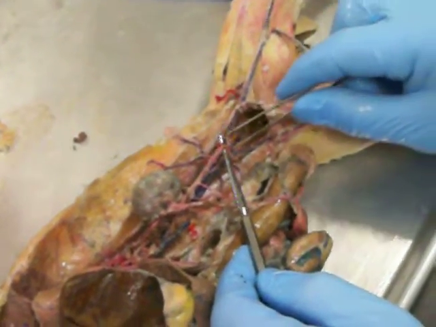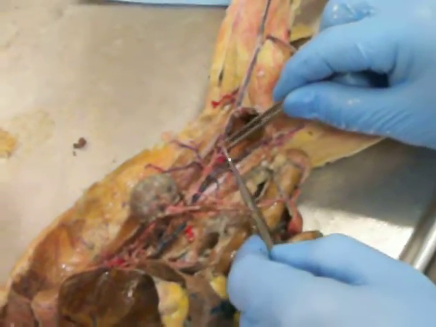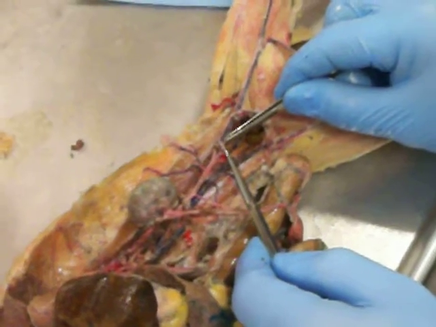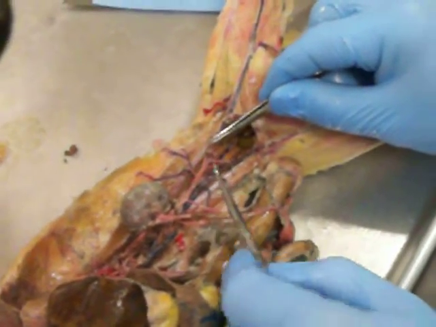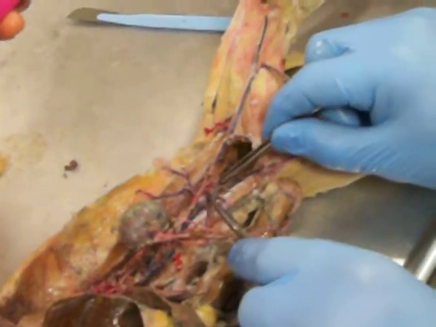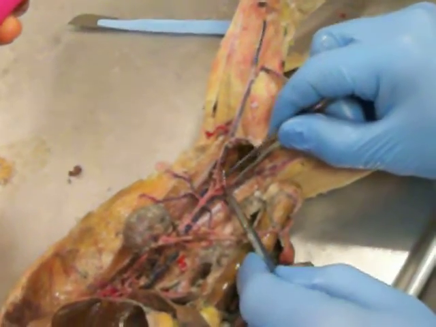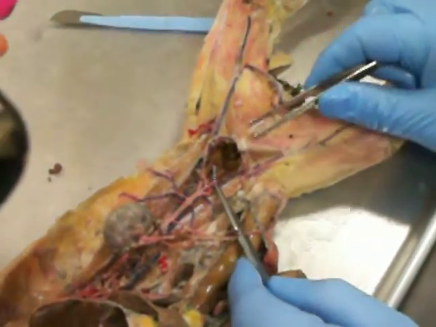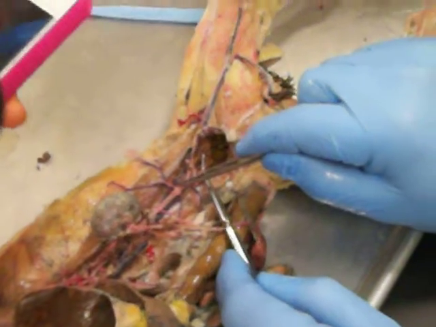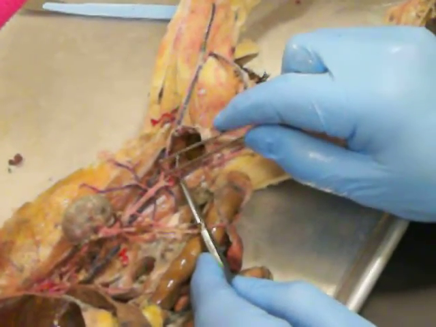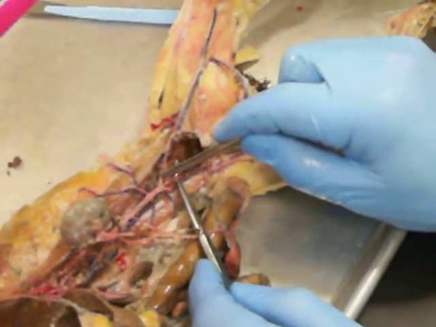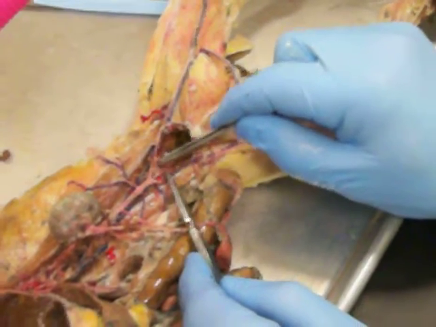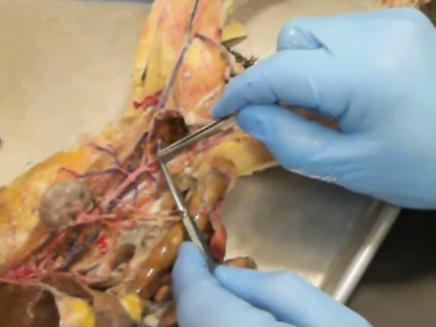And then we have another branch. The second smaller branch, these are the internal iliac arteries. And then you can see that we have one artery that continues down, and this is our caudal artery. So, descending abdominal aorta, left external iliac artery, left internal iliac artery, and then caudal artery, right there.